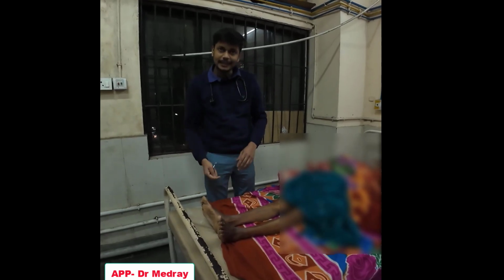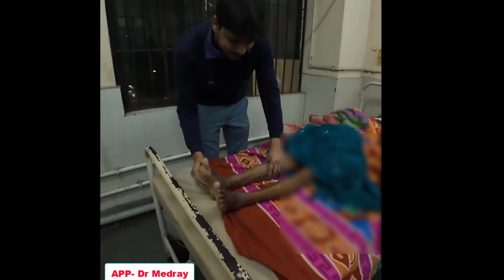The first one is the Oppenheim test. In the Oppenheim test, using your index finger and thumb, you move along the anterior tibia, squeezing from upward to downward. You may get an extensor plantar response. You may see that the patient is having a slight extensor response on squeezing the anterior tibia with your index finger and thumb. This is the Oppenheim test.